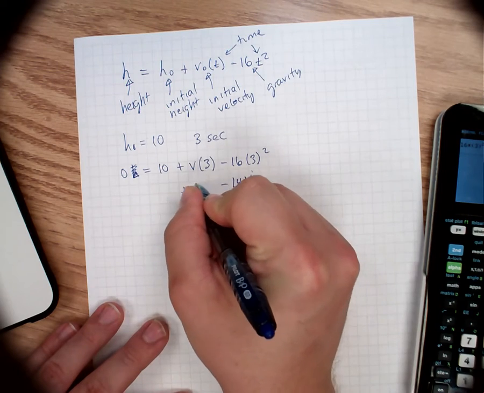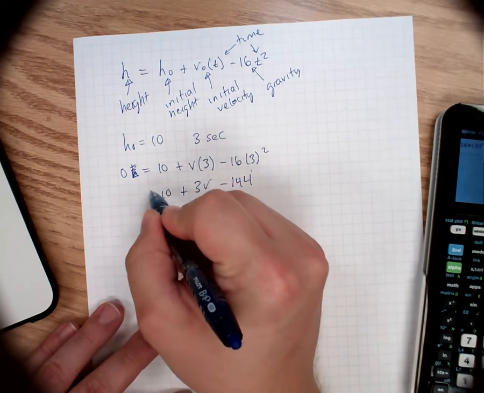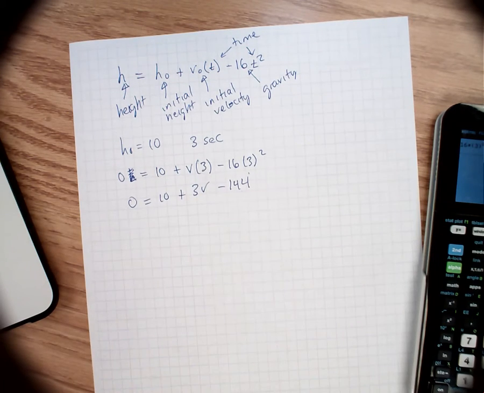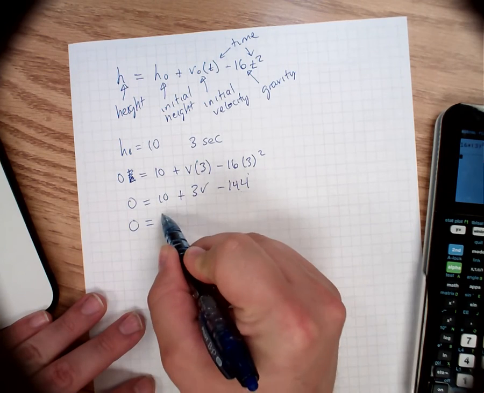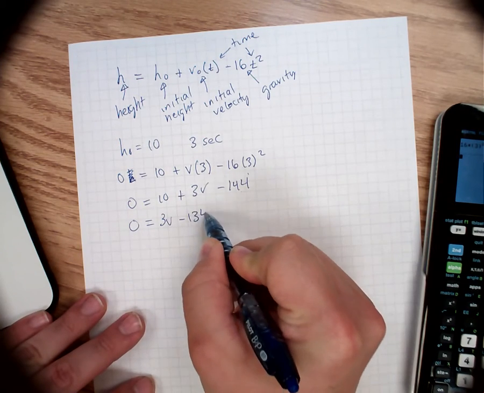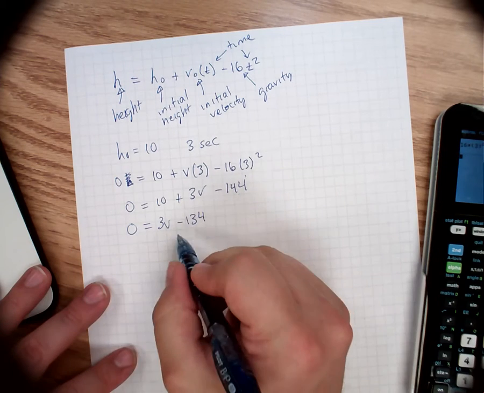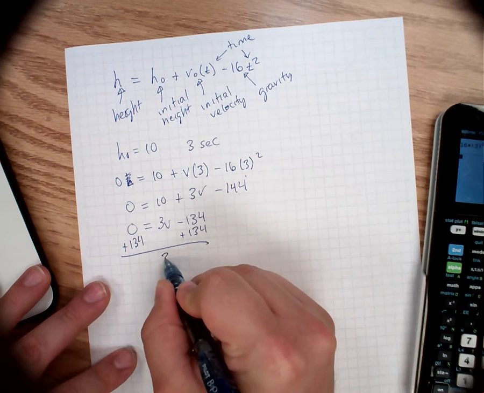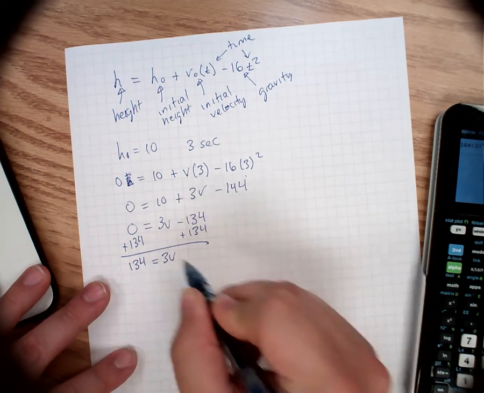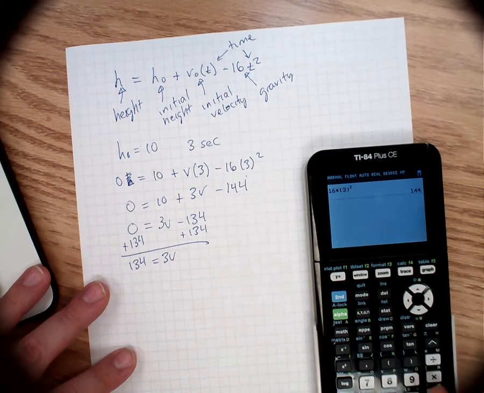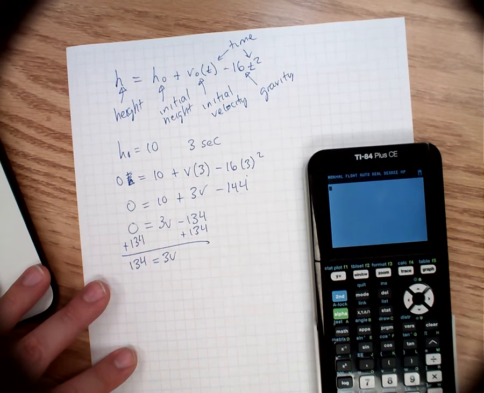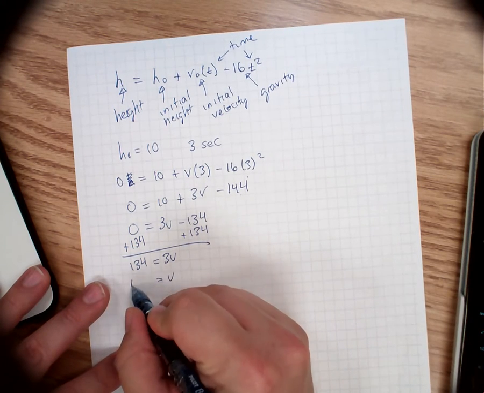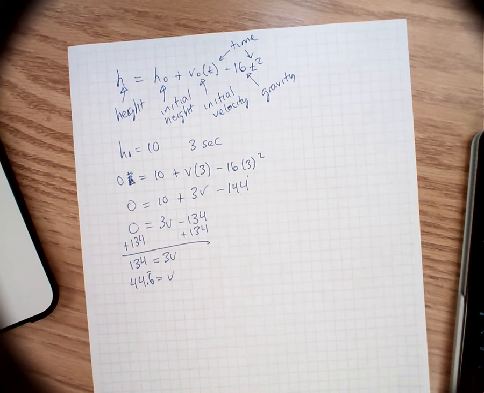So I can write this as 3v, and this is just solving now. I can combine my 10 and negative 144, so I have 3v minus 134. Add 134 to both sides, because I want to get v by itself. Divide by 3, so 134 divided by 3, and so our velocity is going to be 44.6 repeating feet per second.